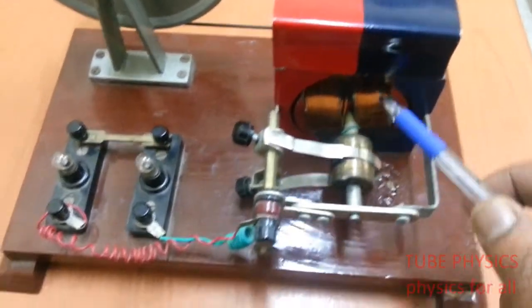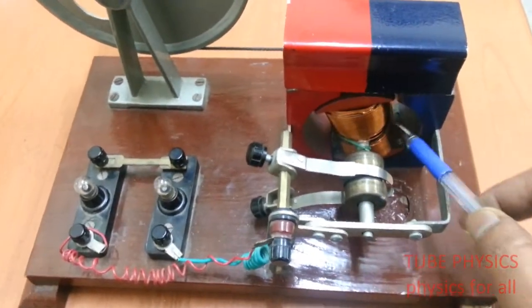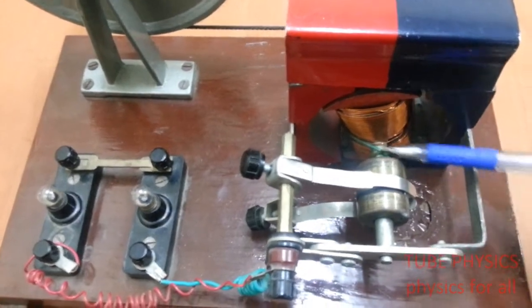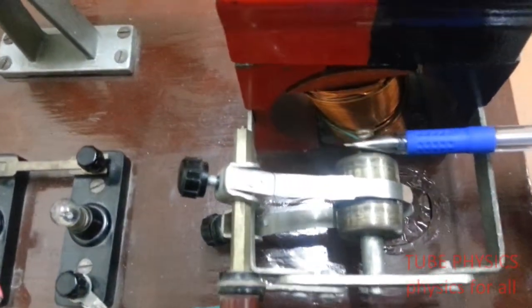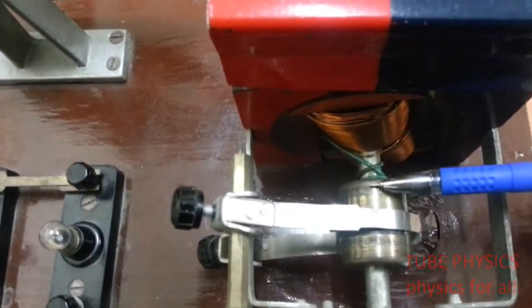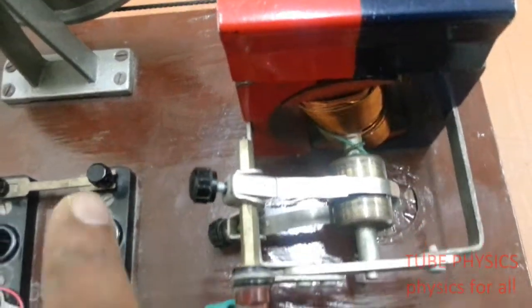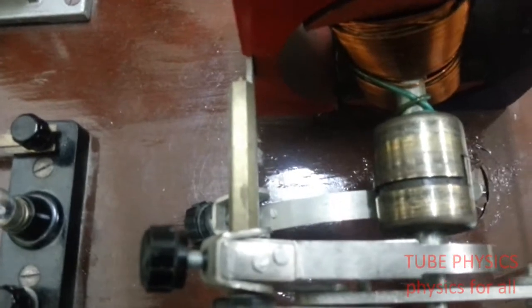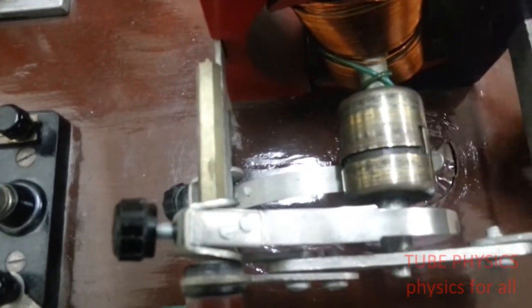And the armature, when it rotates, the axle also rotates, and the axle is also fitted with two rings here. These are the rings. You can see these rings are not touching each other. Two rings are there.